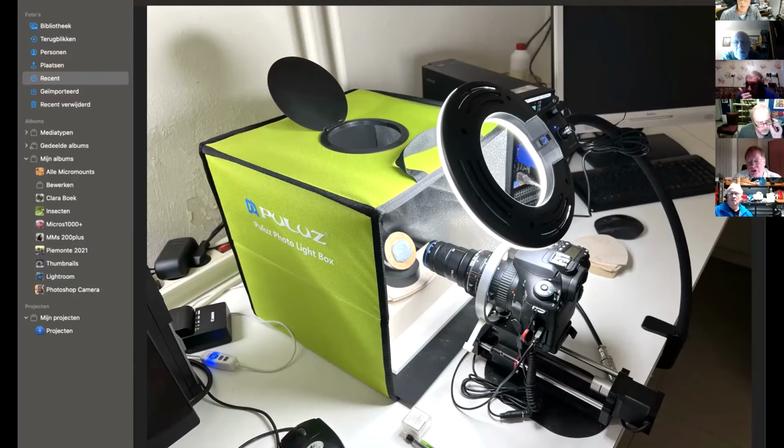Actually, this is, let's say, a quite simple thing. It's a camera and a stack rail. That's it. If I look at the complex things that Doug uses, for instance, I think this is a simple setup.